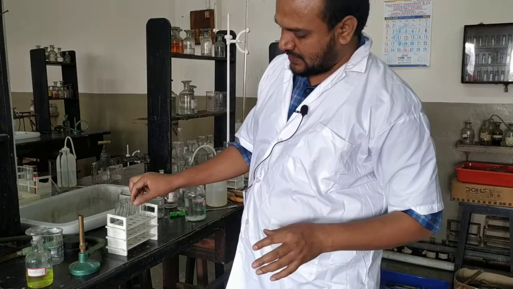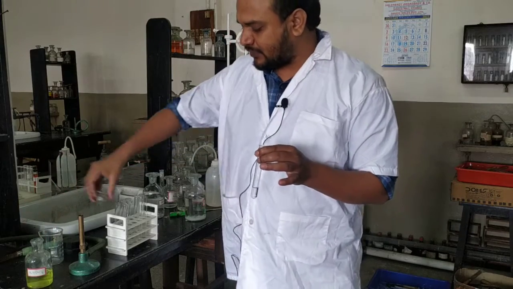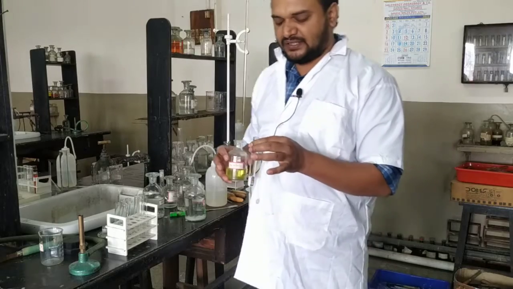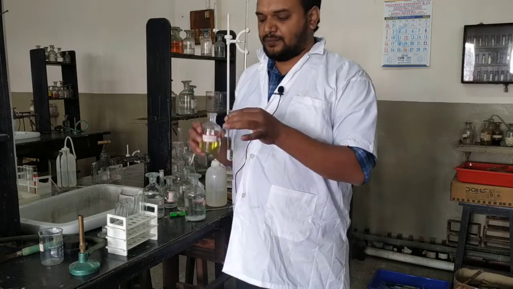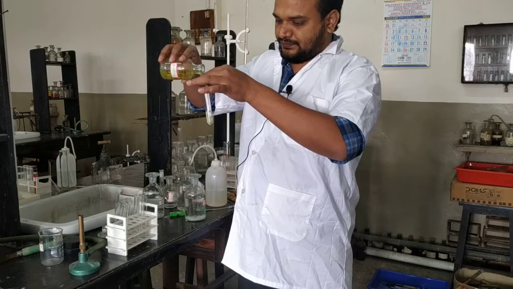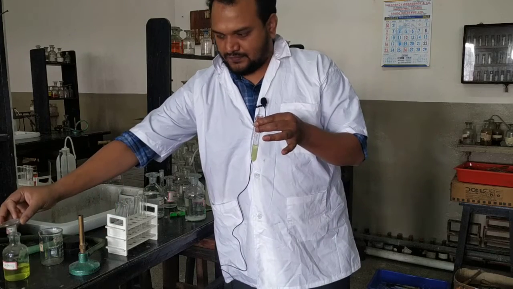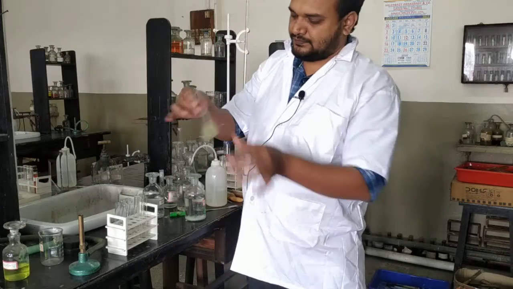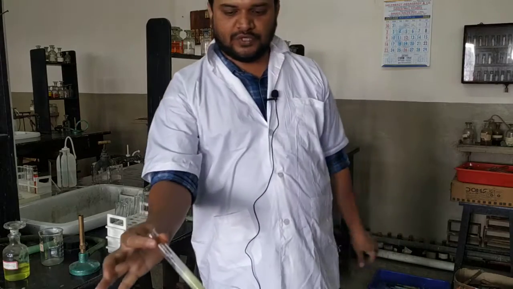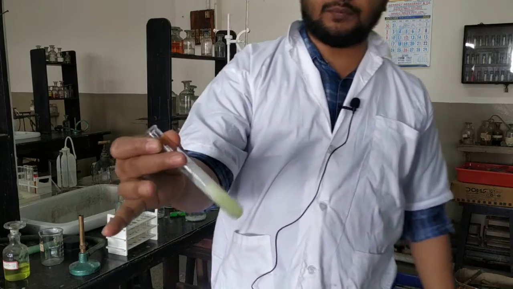NaOH was added. And now to the second part, we will add potassium ferrocyanide. The observation expected, if zinc 2 plus is present, you will get a bluish white precipitate. See, a bluish white precipitate. If you see, this is a bluish white precipitate.